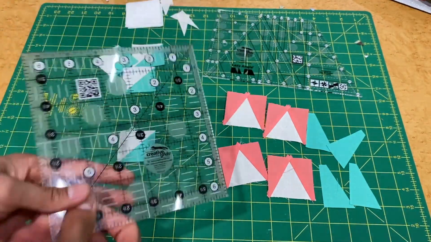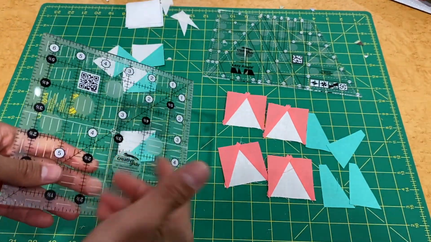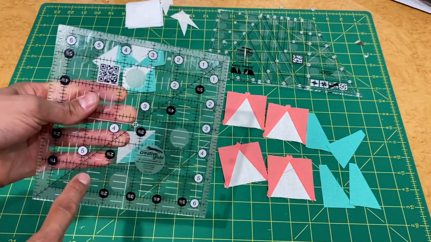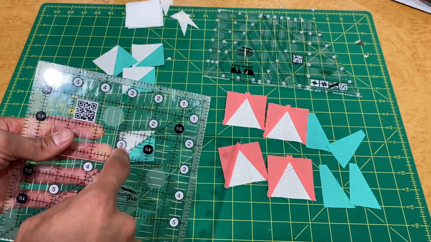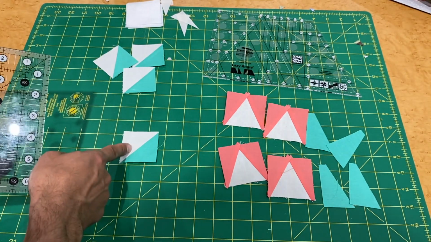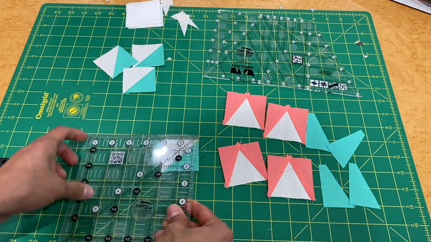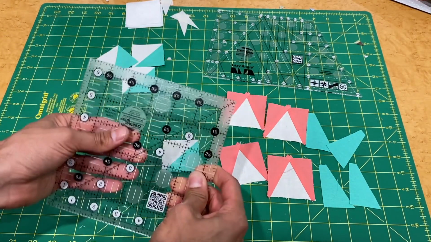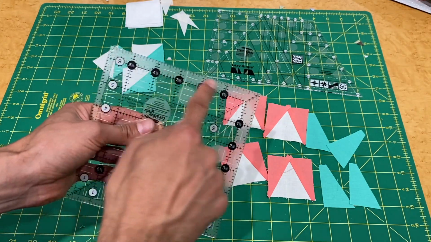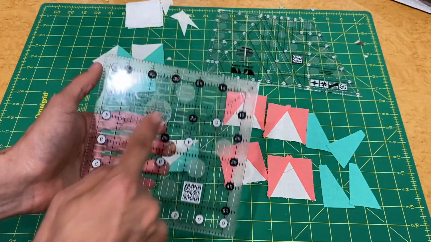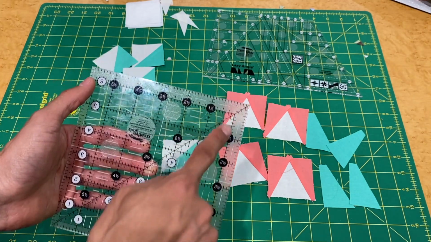So we're going to take our 6.5 inch ruler, or any smaller size square, and we are going to use this 45 diagonal line, and we're going to align this line up with this seam on the 1.5 inch mark. So we can actually rotate this and see how this side has 1.5 with the fractions and this side has the whole numbers. We're going to work with this section right here.